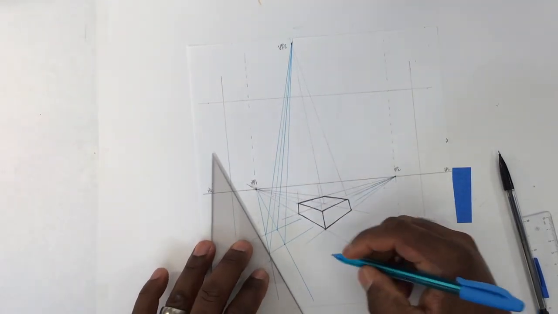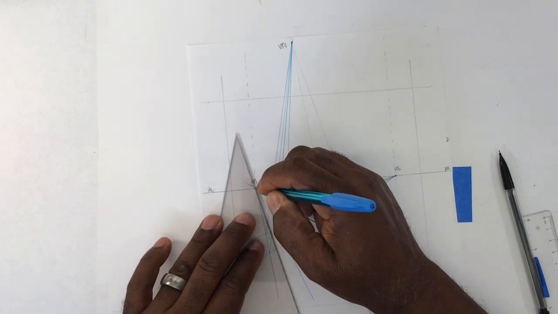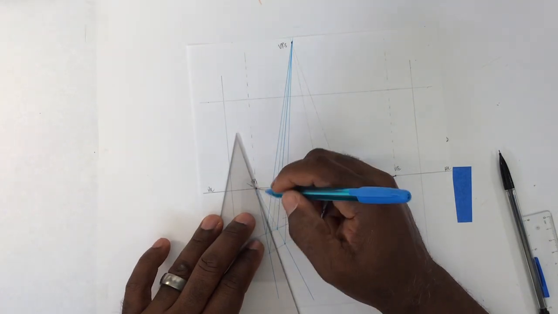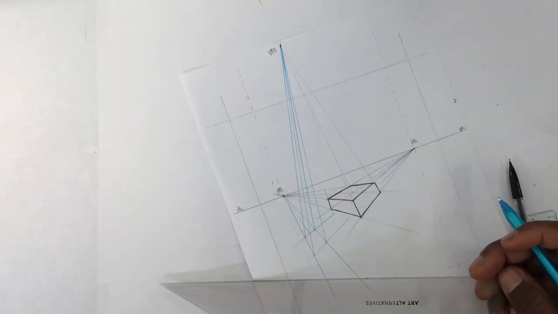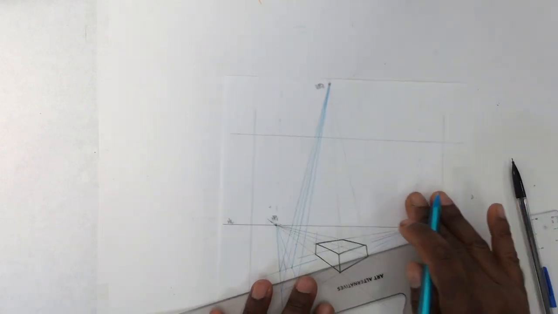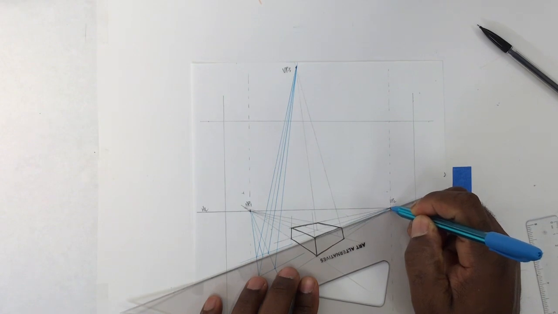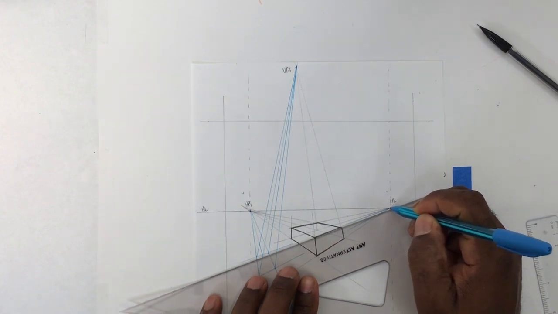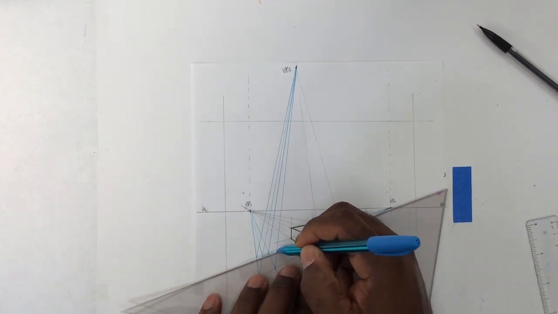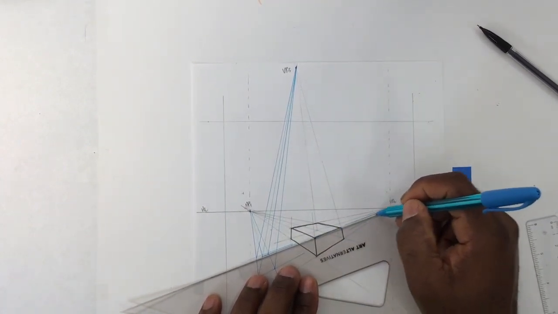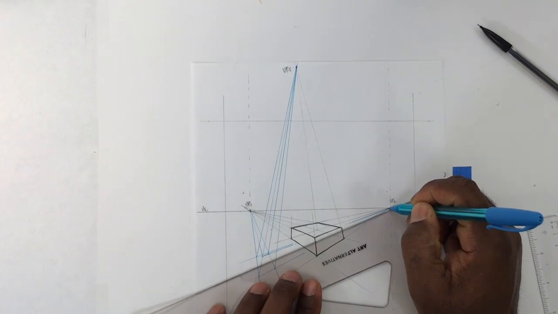Okay, so that'll be the height right there. Right.